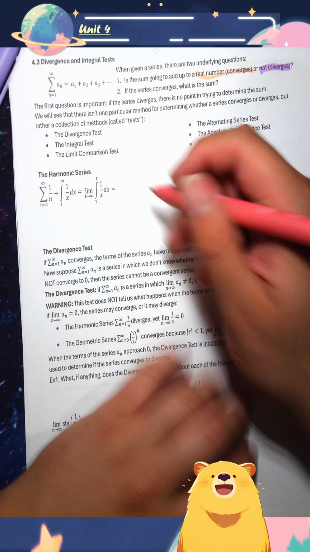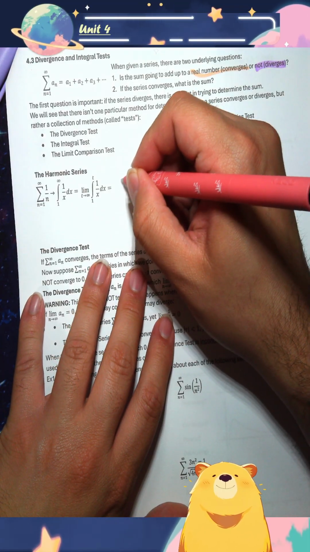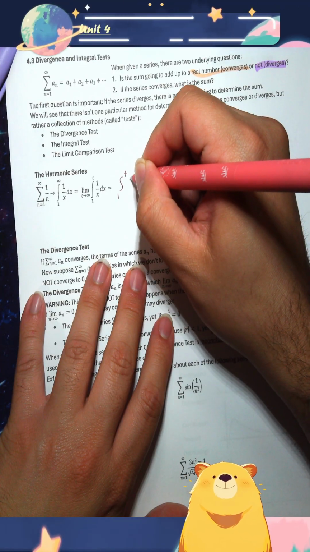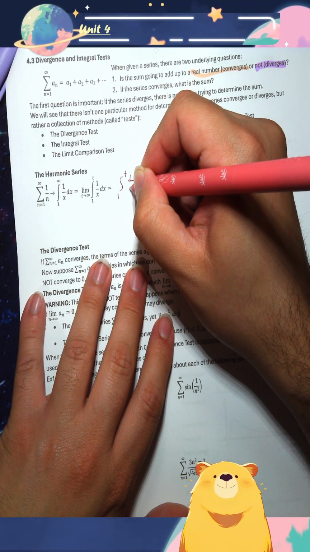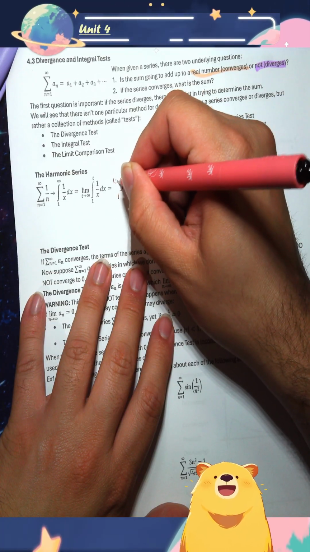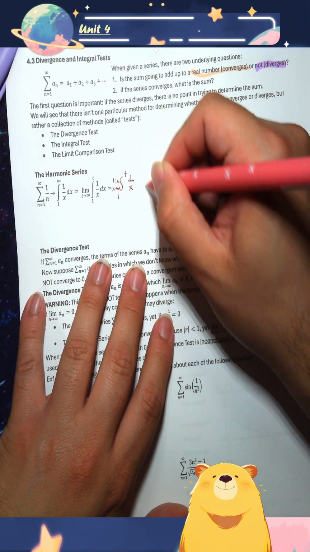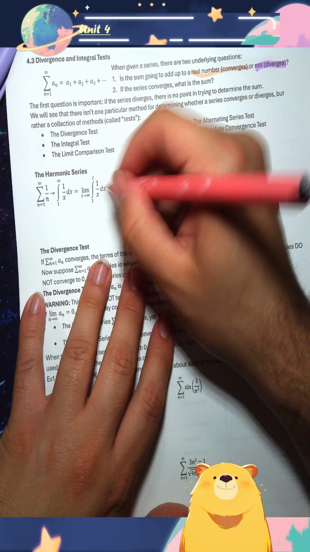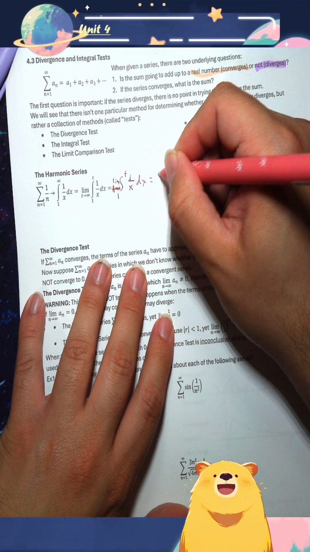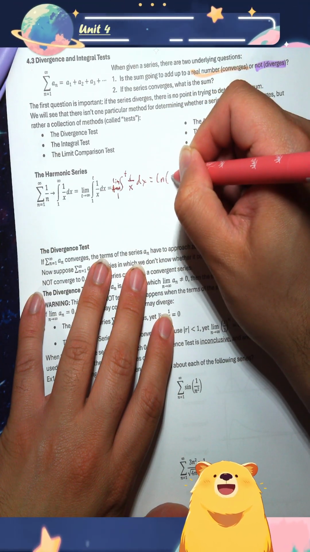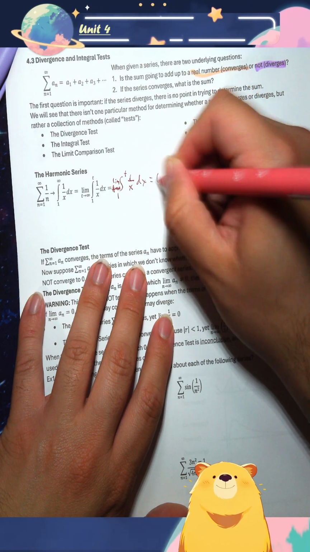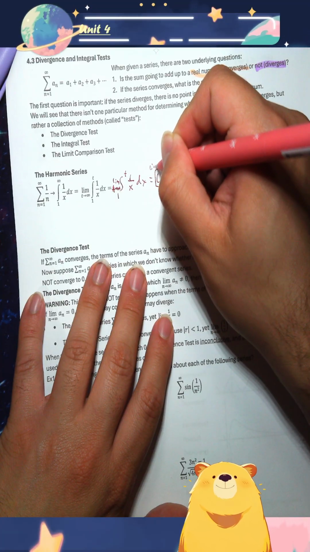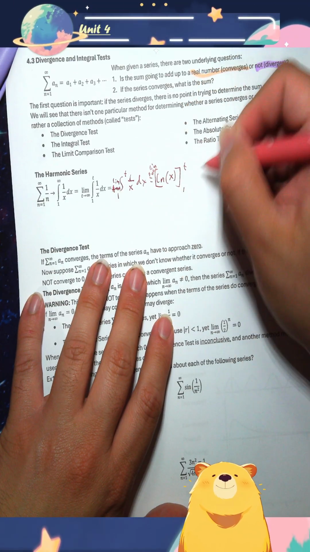Well, we know that the integral of this is equal to, wait, t is equal to ln of x with t and 1, with the limit as t goes to infinity.